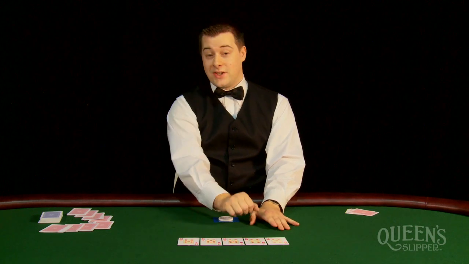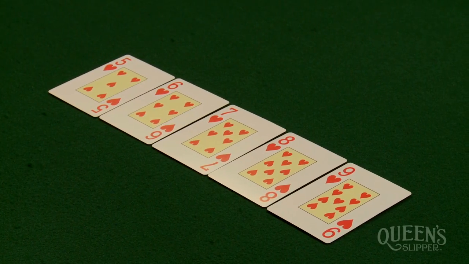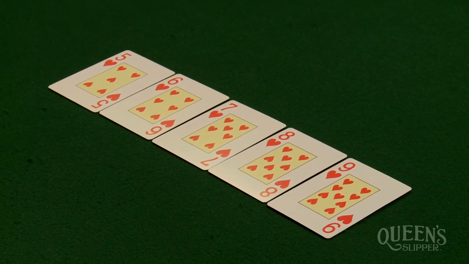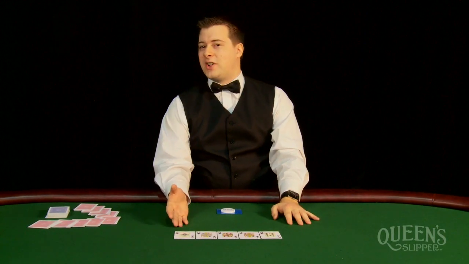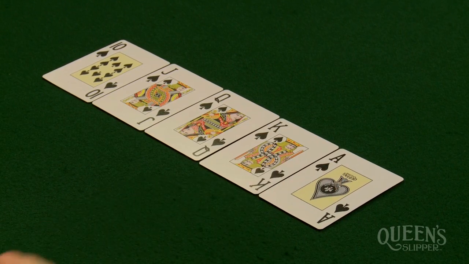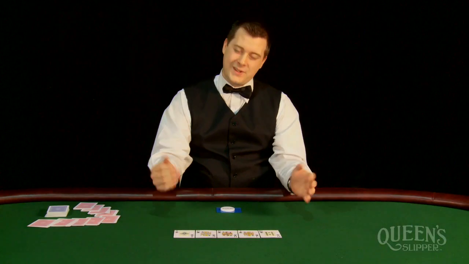The next hand is a straight flush. As you can see, it's a combination of a straight and a flush. So in this case, 5, 6, 7, 8, 9, all in hearts, a straight flush. And finally, a royal flush. This is an ace-high straight flush. 10, jack, queen, king, ace, all the same suit. This will probably be the only time you see it, so there you go.